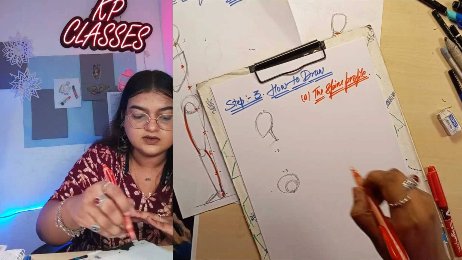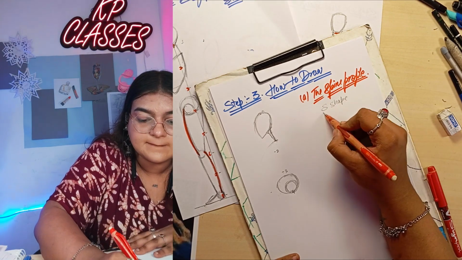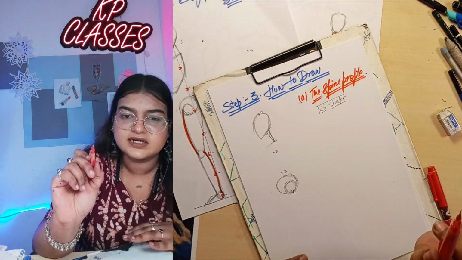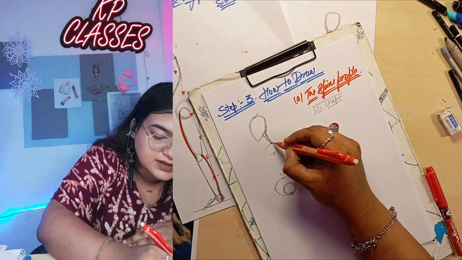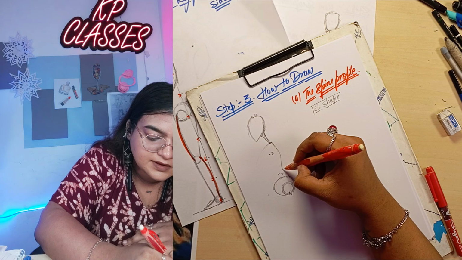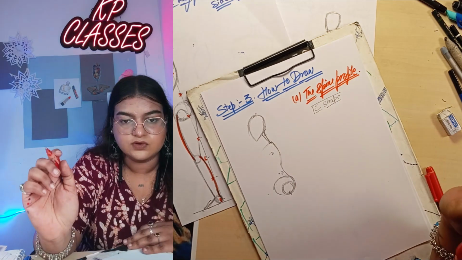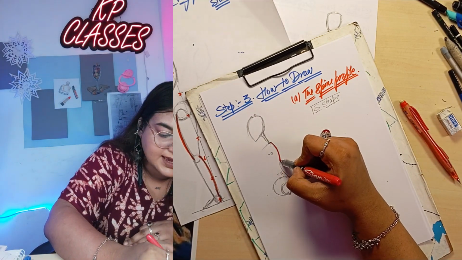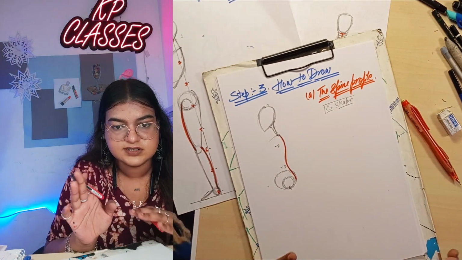So basically, your spine profile will go like a slight X shape, starting from the end of your neck, following an S shape, and connecting it to your tailbone. So like a slight S shape, we will do it in this way.